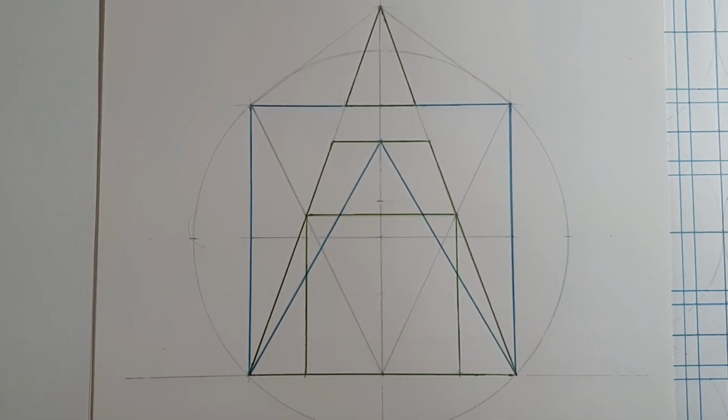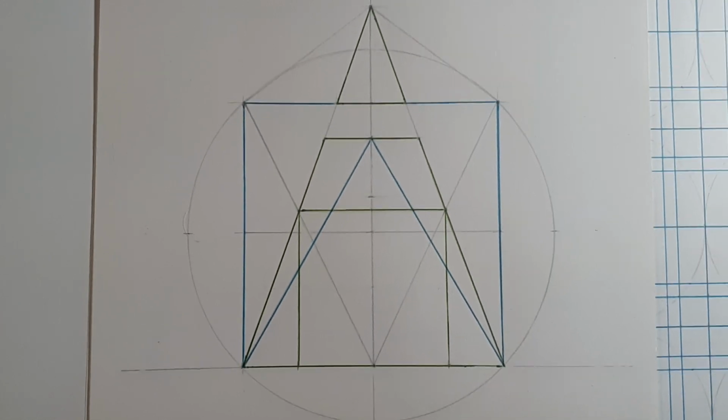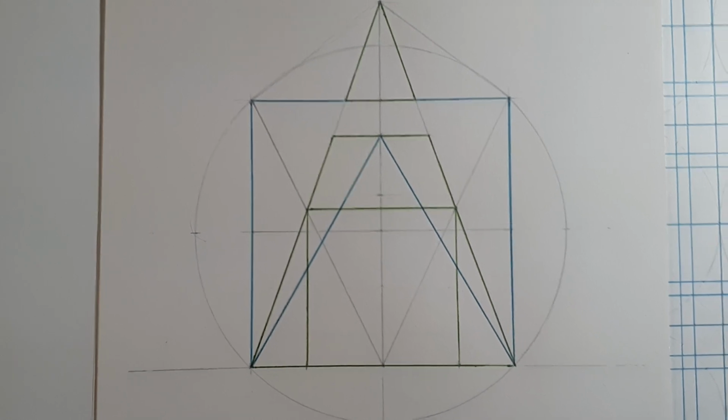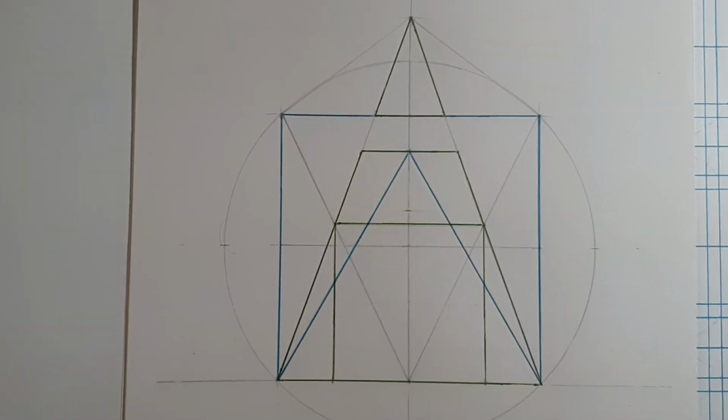Obviously, the common denominator is geometry, but there's a bit more than that going on here. So I'll leave it at that, and I hope that was interesting.